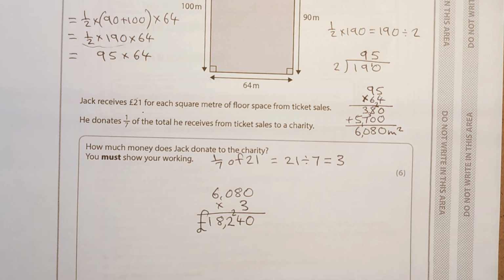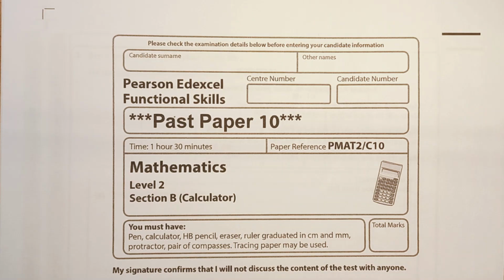And that's the end of the non-calculator section. And now for the calculator section.